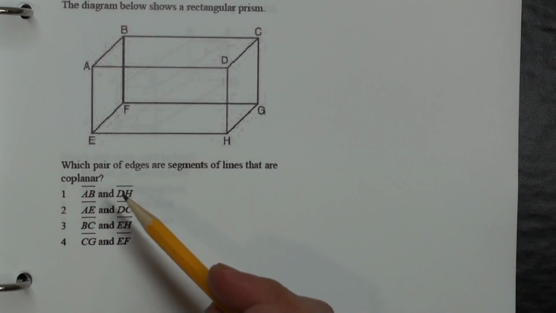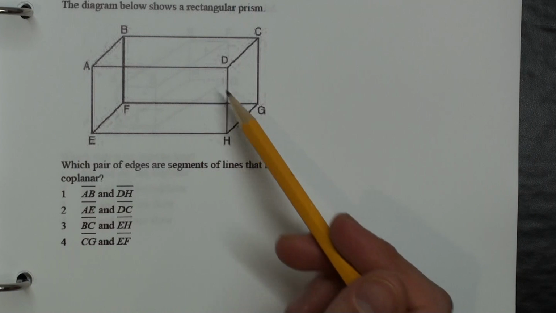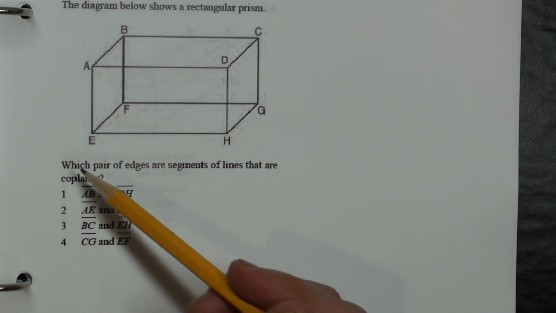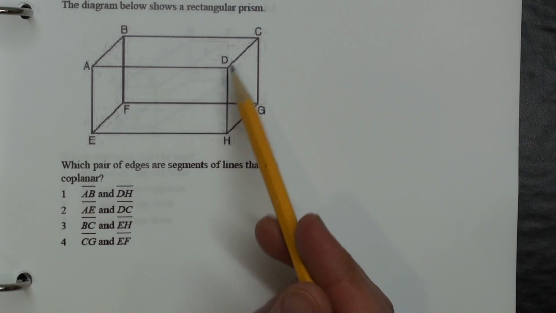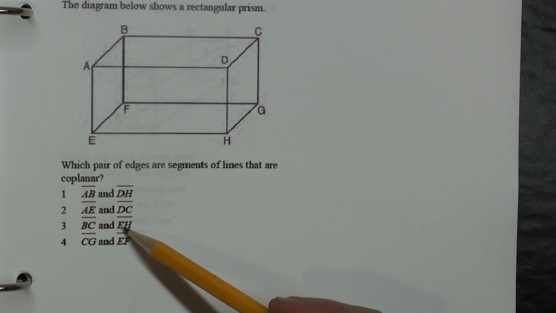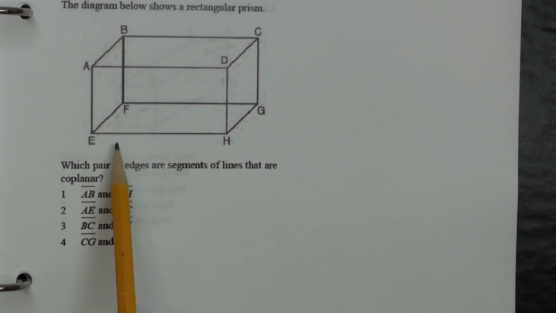Okay. AB and DH? No. AB goes this way and DH goes this way. Not that. AE and DC? No. DC is that way. AE is this way. BC and EH? There's BC going this way and there's EH.